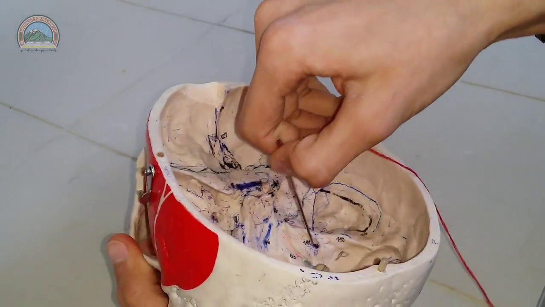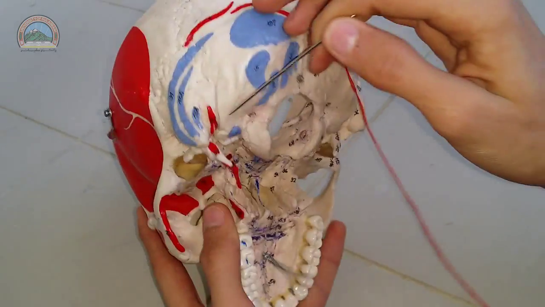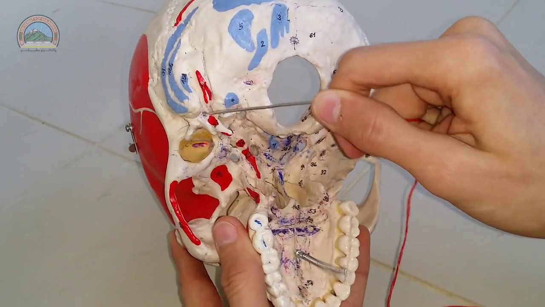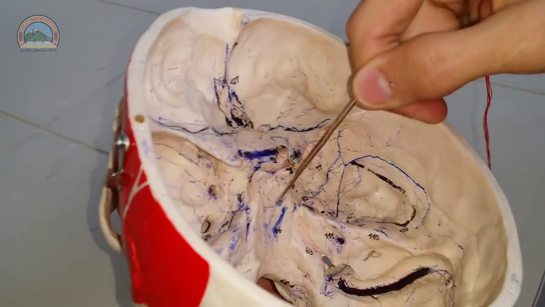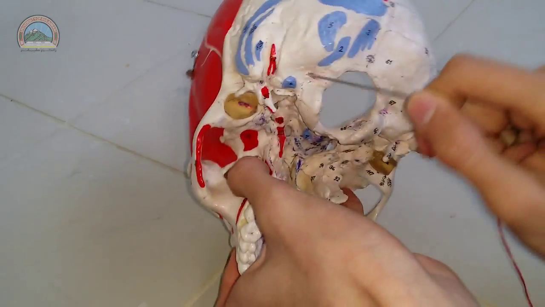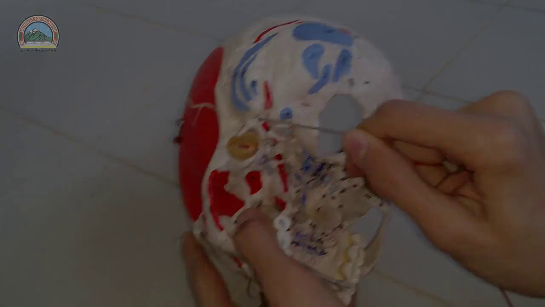We have the stylomastoid foramen, which transmits the facial nerve. We said the facial nerve is transmitted through the internal acoustic meatus. That's right, and it exits from the stylomastoid foramen. The entrance is here for the facial nerve, and it goes out through the stylomastoid foramen.